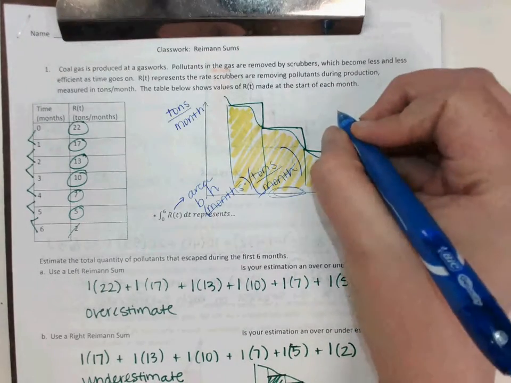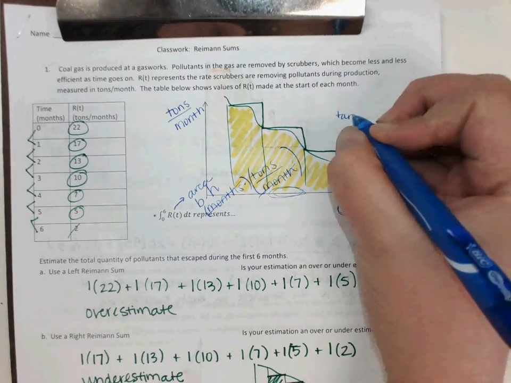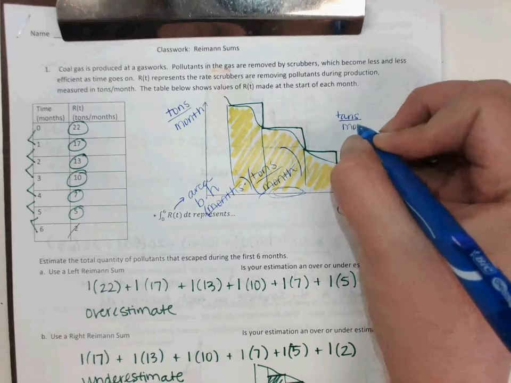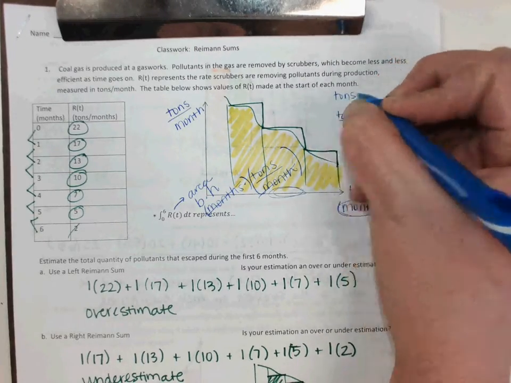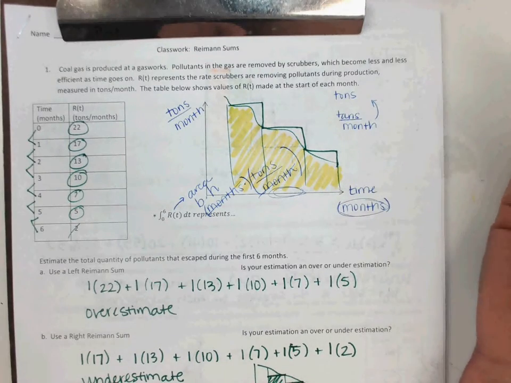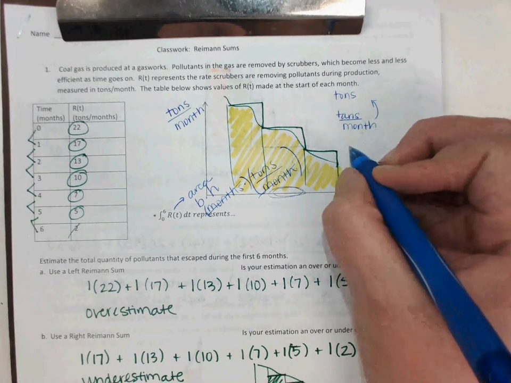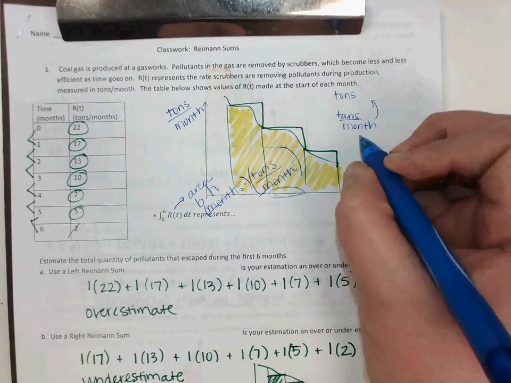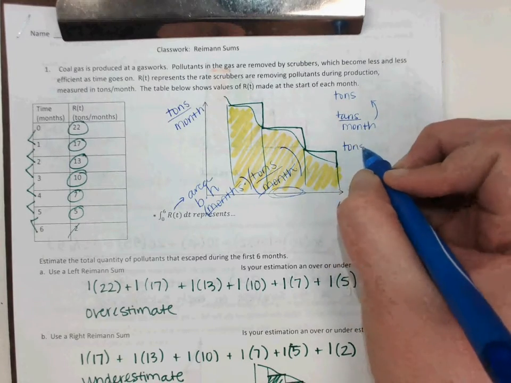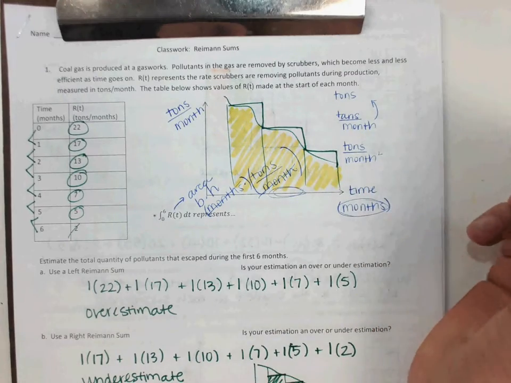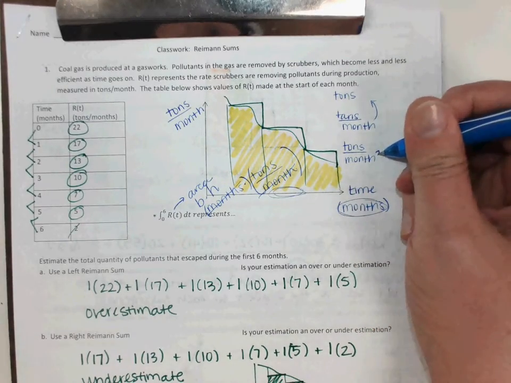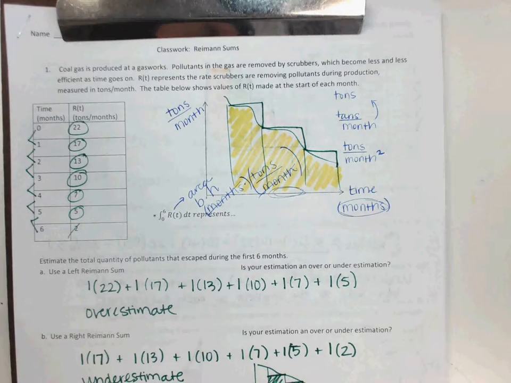Now, question. So tons per month. If I do an integral, I just get tons. What would I get if I took a derivative? Tons per month squared. Okay, so remember that when you take a derivative, you're increasing the denominator power.